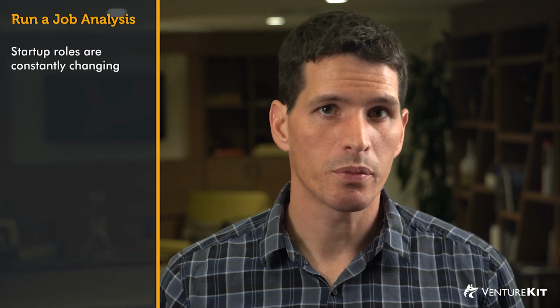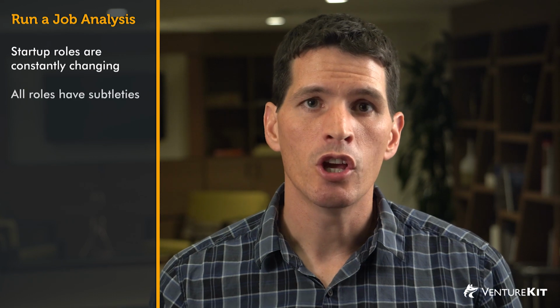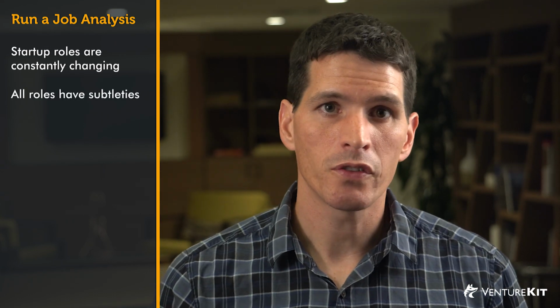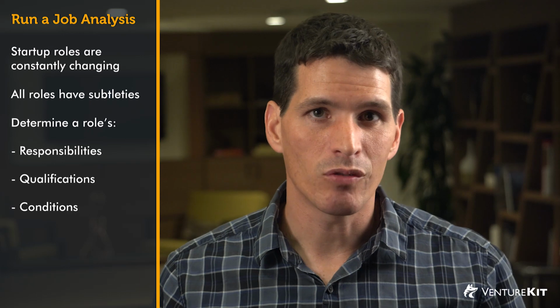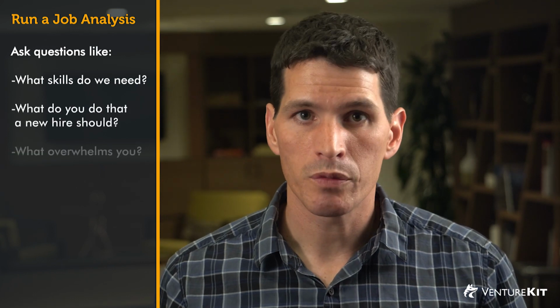At a startup, needs are constantly changing, and people wear multiple hats. If you're not familiar with an area like engineering or marketing, you may miss important subtleties. A job analysis determines the responsibilities, qualifications, and conditions of a role. For the common roles in a startup, this doesn't need to take a lot of time. You can ask your team questions like, what skills do we most need right now? What are you doing that should be done by a new hire? What are you feeling overwhelmed by?